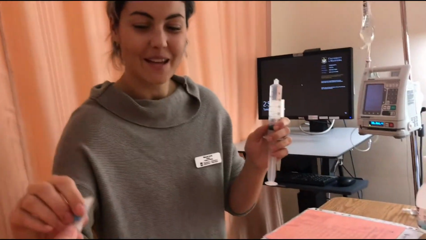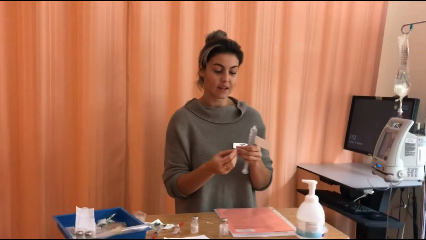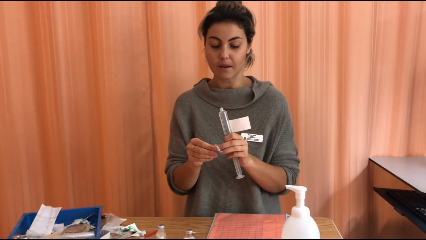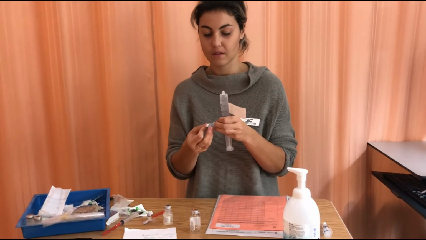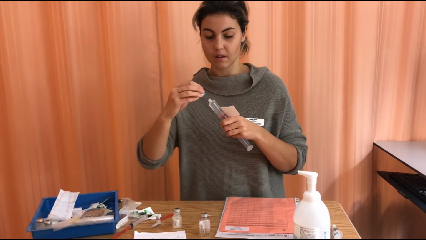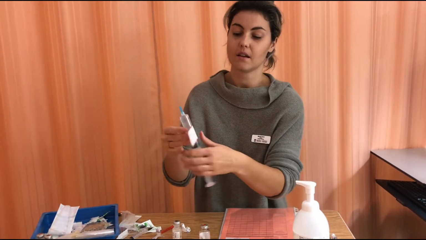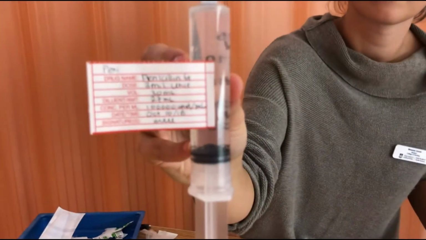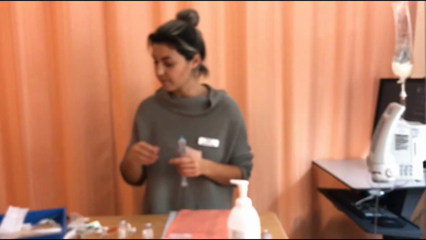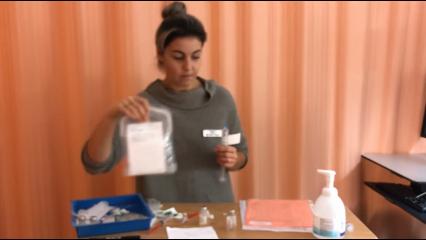So I just had a nurse pass me a new blue cap, and in the meantime I put my label on my medication. And just look at my label. Okay, and then I'll be moving to the bedside.